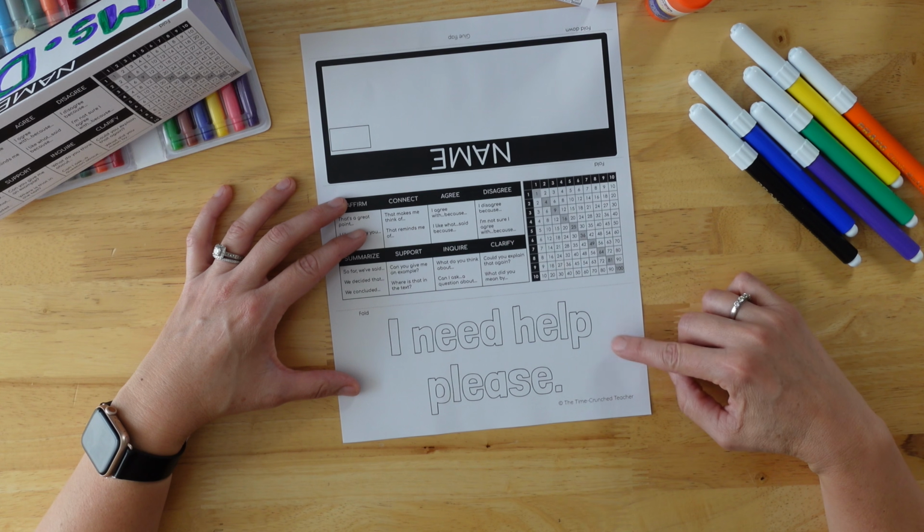Some ideas might include having a phrase like, "I need help, please," or something that they can turn out to get your attention that they are waiting for help. And then you can just walk over to them, help them, and turn it back. This would allow them to keep working on another task while they wait for you instead of having to stop, raise their hand, and get your attention.